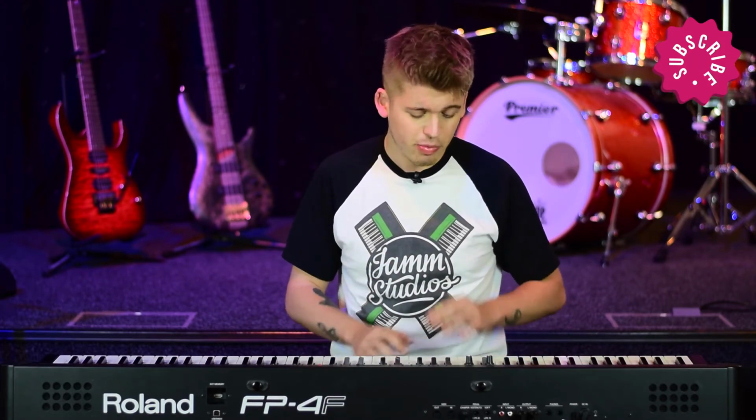So try that. Try it on really simple chord progressions, give yourself 3 chords, and try looping that over and over again. And if you can, play the chords with the left hand, and then improvise using your right hand. So get used to changing with that chord progression.